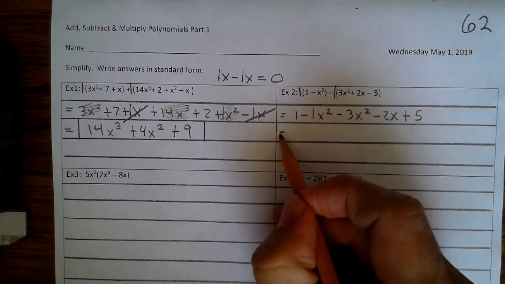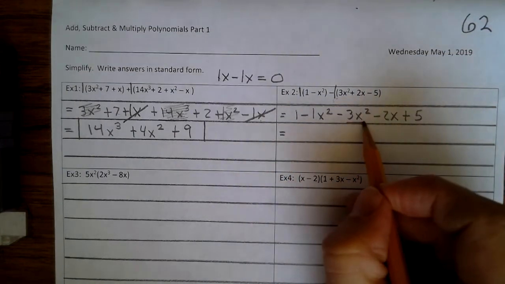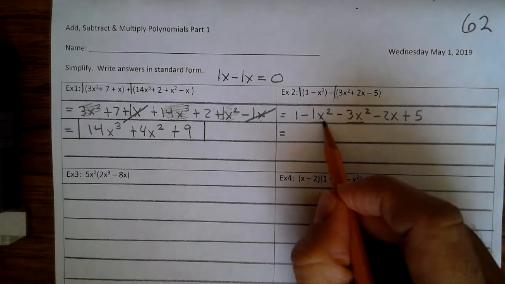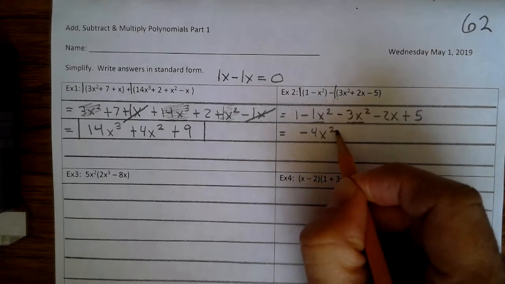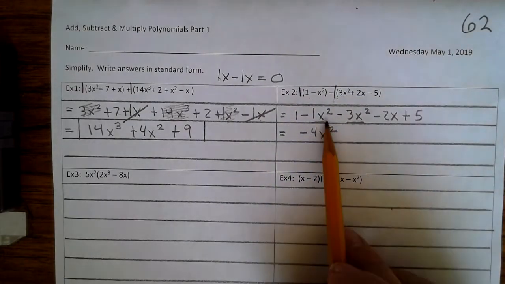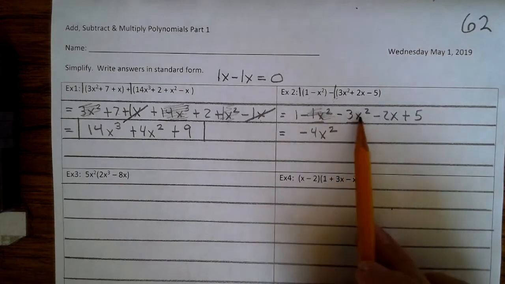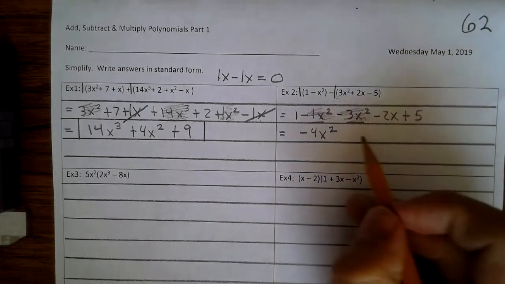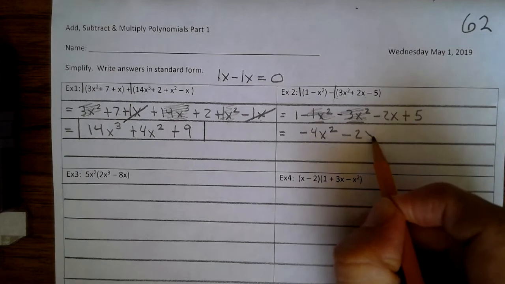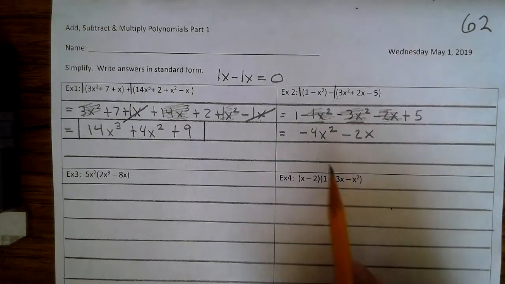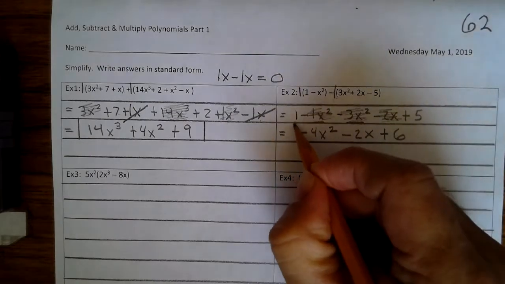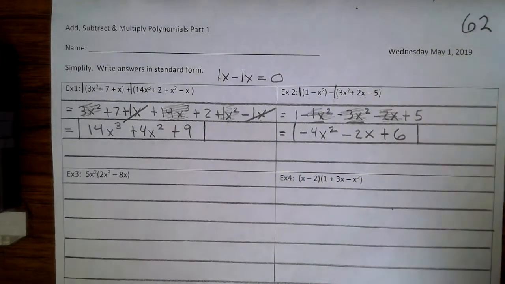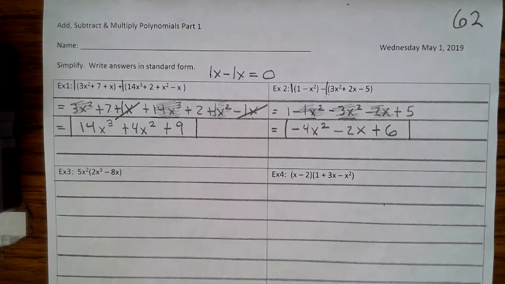So it looks like we have negative 3x squared and negative 1x squared is negative 4x squared. So we're done with those. Then we have minus 2x. And then 1 and 5 is plus 6. Okay, go ahead and finish up example 1 and 2.